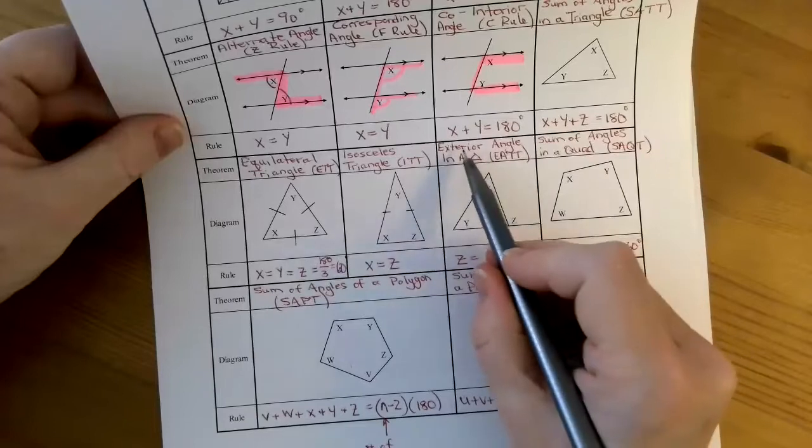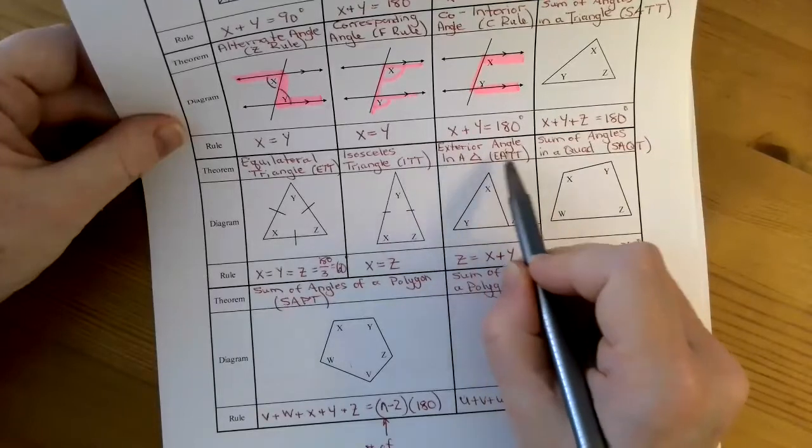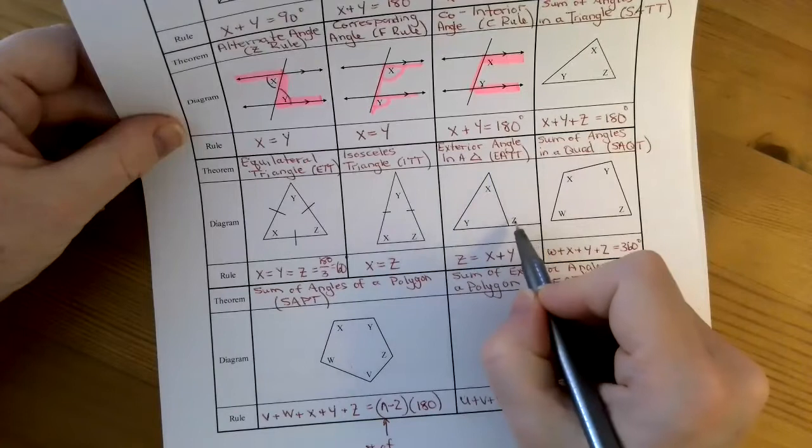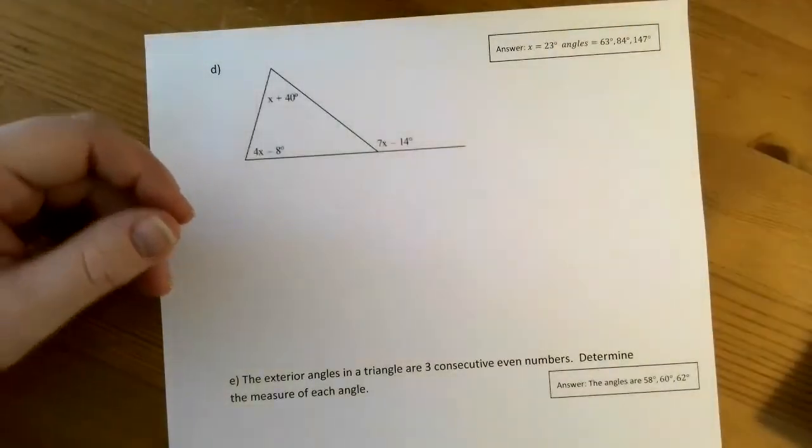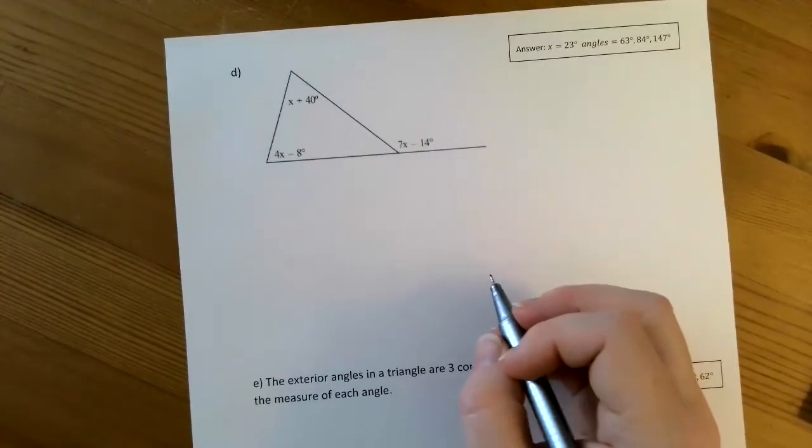we know that we have an exterior angle in a triangle theorem, the EATT, which says that Z is equal to the sum of the 2 angles opposite. So Z is equal to X plus Y. We're going to use that one to solve this question.